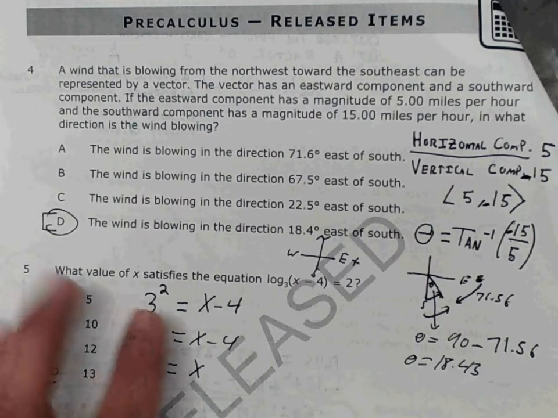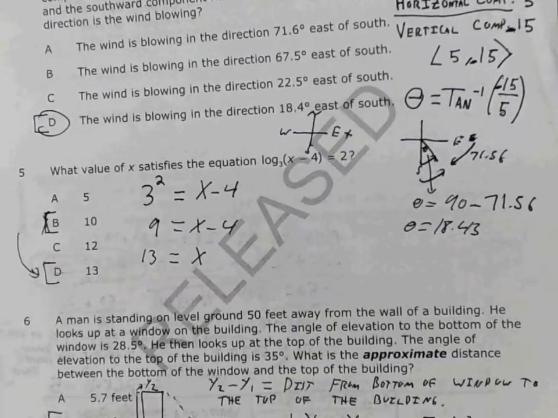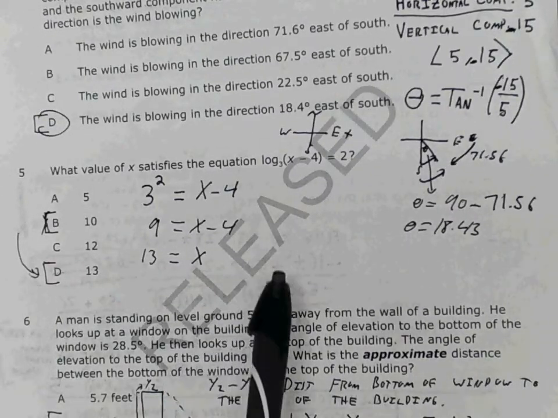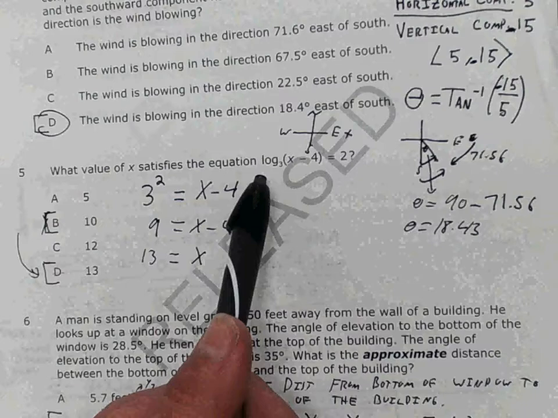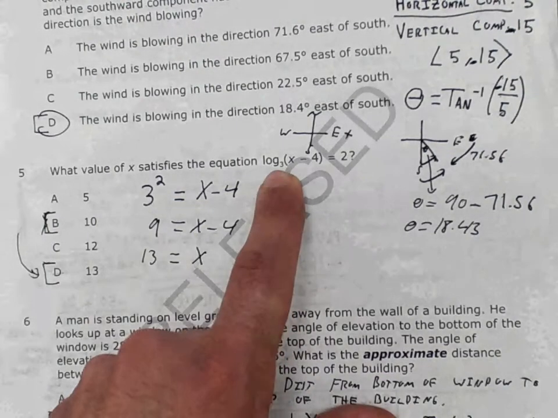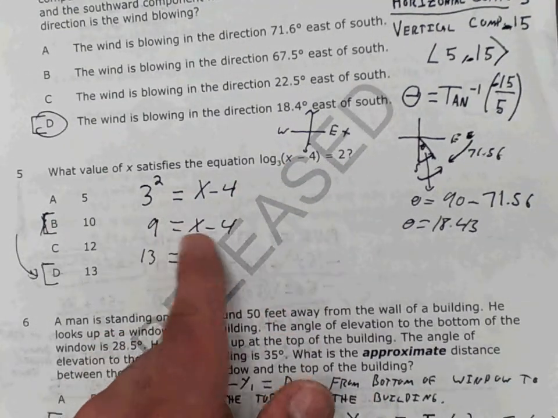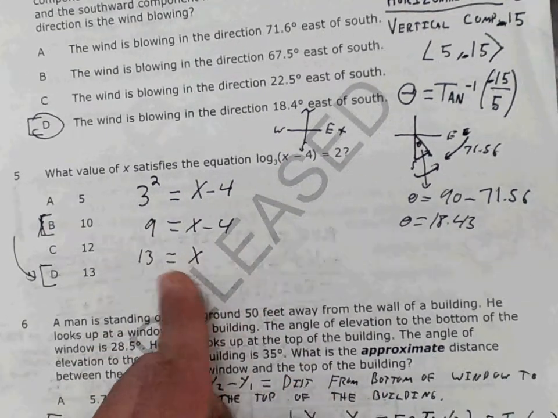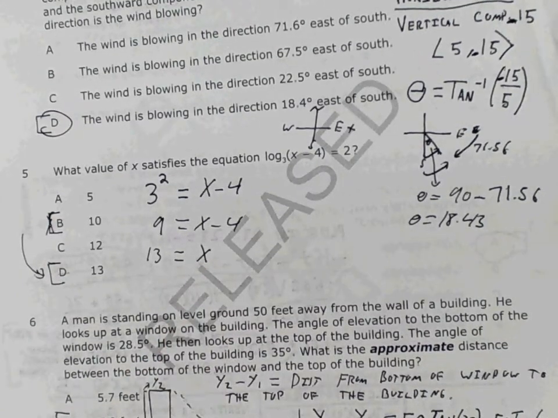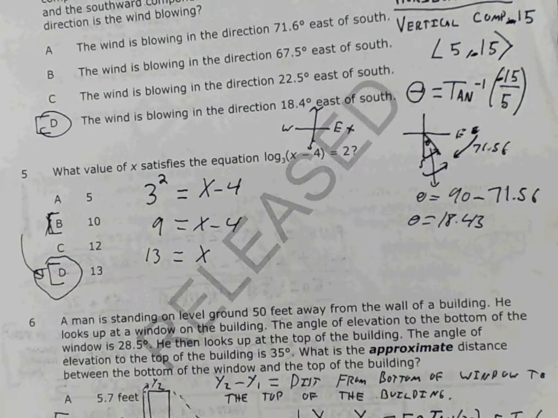What value of x satisfies the equation log base 3 of x minus 4 equals 2? I'm not even using my calculator for this. I swoosh the logarithm. If we understand logarithms and exponentials and the relationships between them, we can say that 3 to the second power equals x minus 4. 3 squared is 9. 9 equals x minus 4. Add 4 to each side. 13 is equal to x. That is answer choice D. Hopefully you can get that answer in 30 seconds to give you time for harder problems.